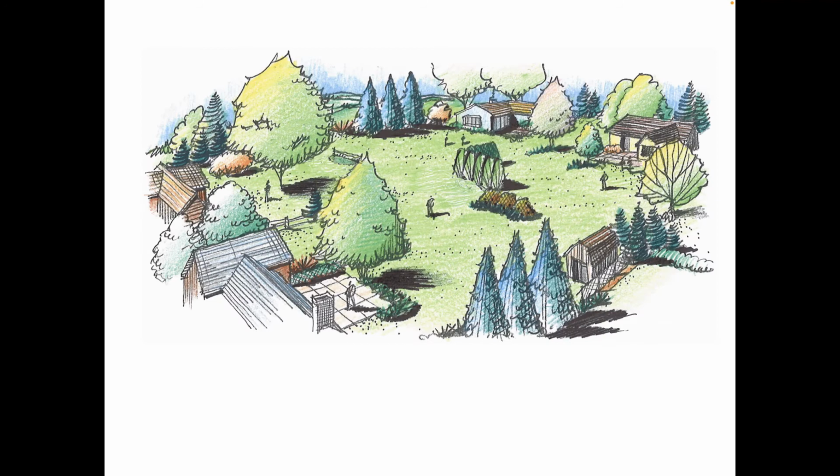We have similar issues in the backyard. We feel that it should be a retreat, but then we don't have the ability, or the HOA doesn't allow us to build fences, and then we have these open areas. And how do you do anything in an open area like this?